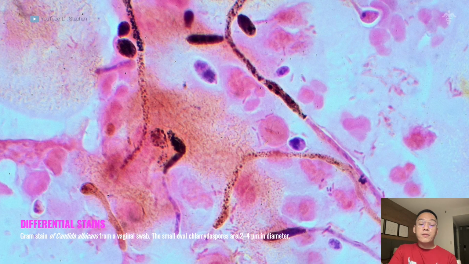Another photo of a differential stain, a gram stain, the same thing as with the previous slide. This is Candida albicans from a vaginal swab. The patient is experiencing candidiasis, and the medical technician was able to isolate these small oval chlamydospores that are 2 to 4 micrometers in diameter. These are fungal cells, and all fungal cells will show a gram-positive result using the gram staining method.